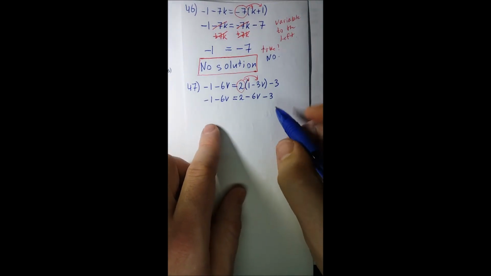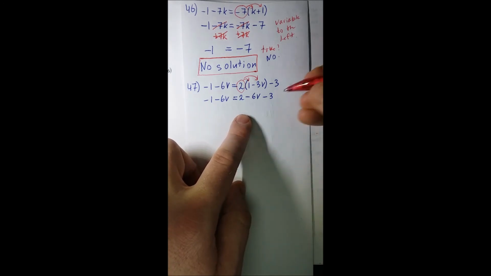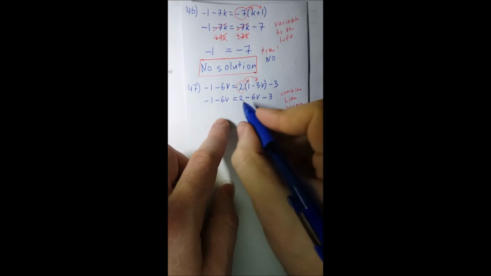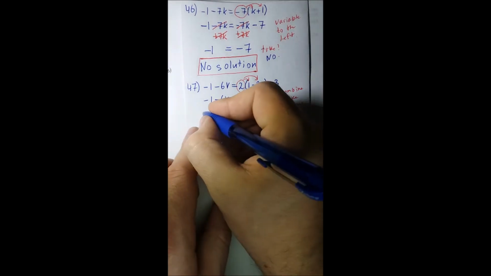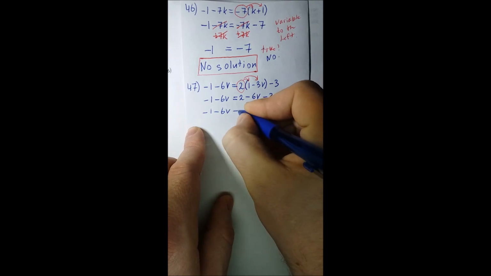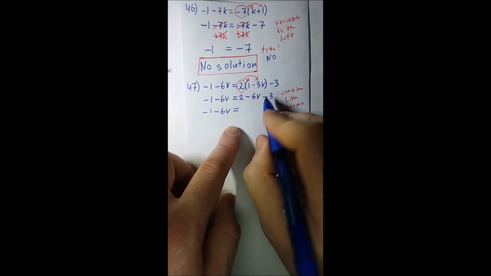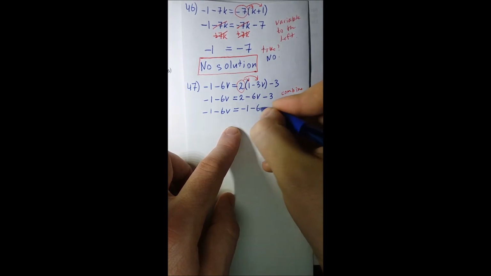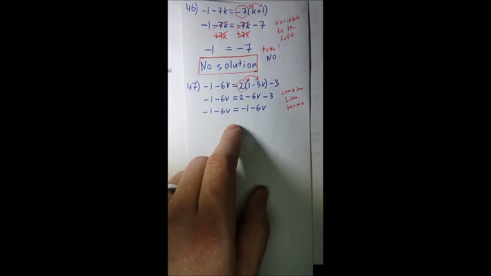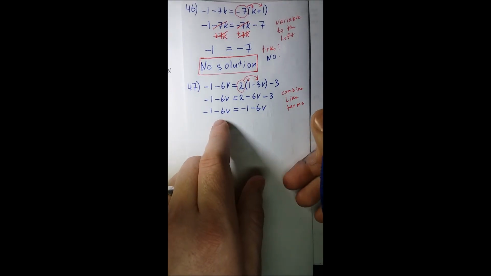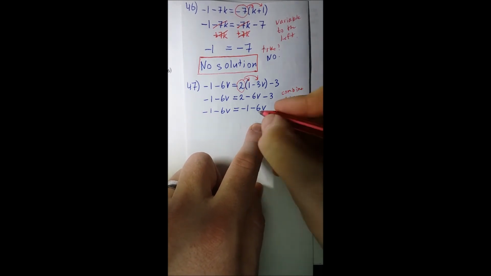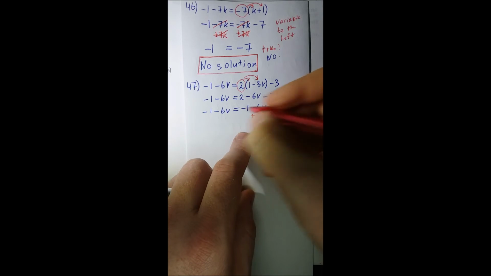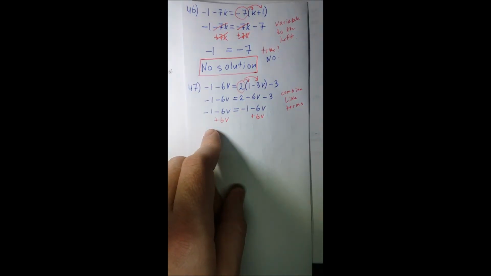And minus 3. Now we're combining like terms, okay? The only thing we can do is combine 2 and minus 3. Minus 1 minus 6v on the left equals 2 minus 3, which is going to be minus 1 minus 6v. Okay, now we have a variable on the right and a variable on the left. We need to get rid of it. So add 6v to both sides. We move the variable to either side.